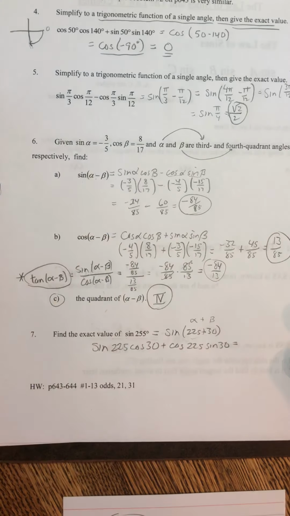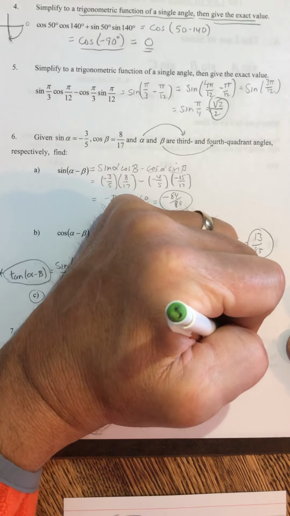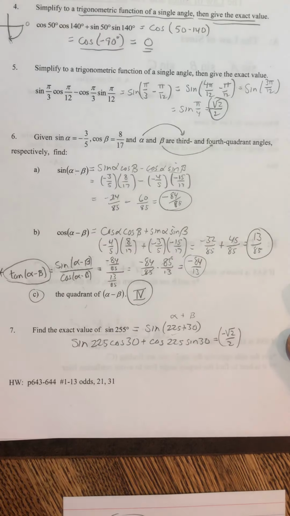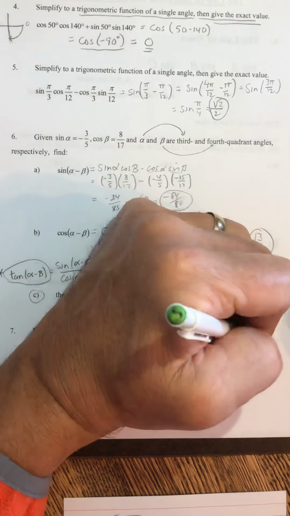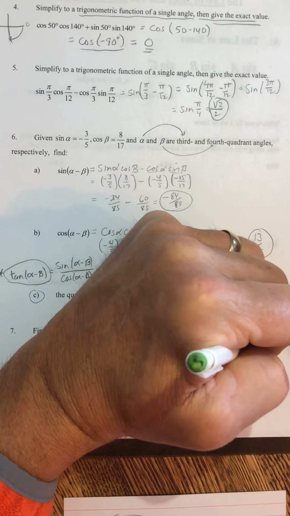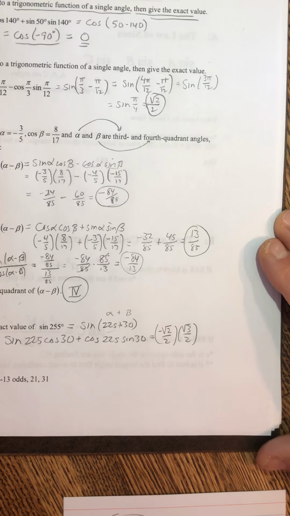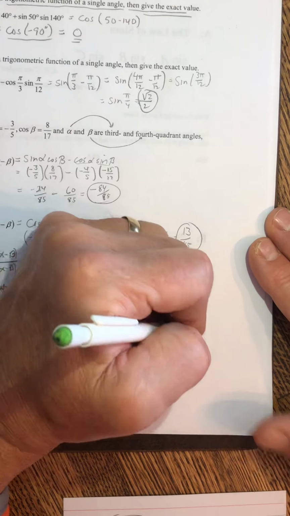Sine of 225 degrees is negative square root of 2 over 2. Cosine of 30 is positive square root of 3 over 2. And then it's got a plus sign.